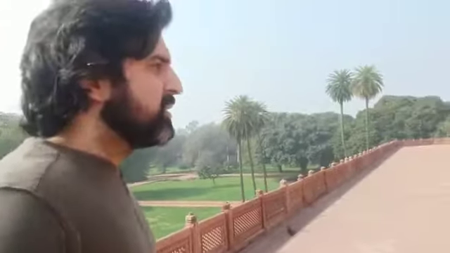Now we stand here, and by the way, even the famous great-grandson of Humayun, Dara Shikoh, the son of Shah Jahan, is also buried over here, along with the wives of Humayun. And this place is beautiful.